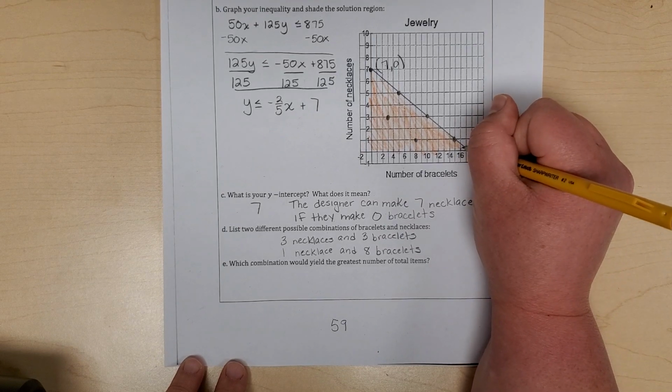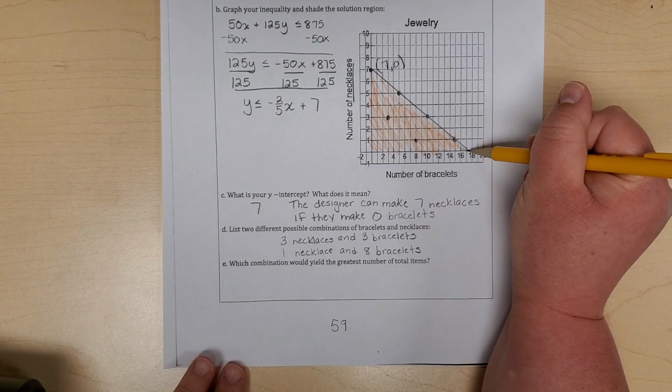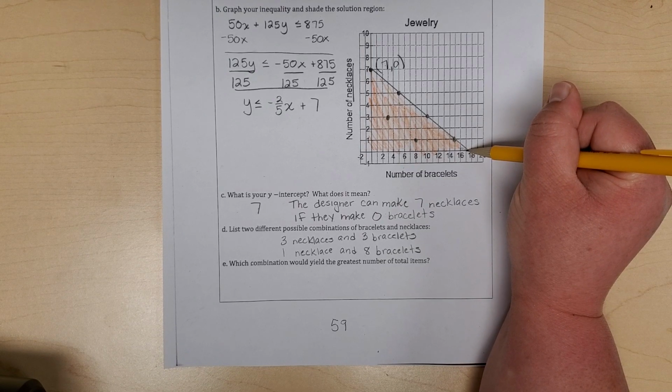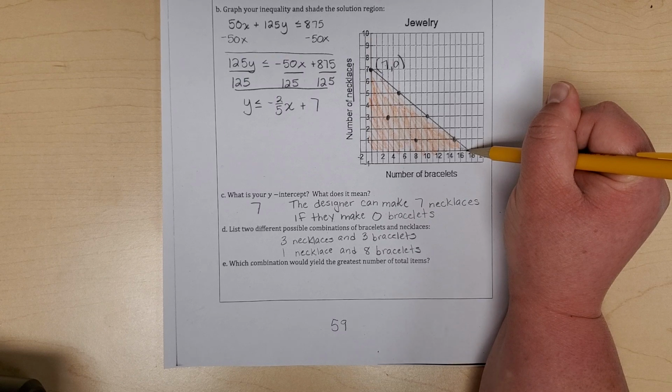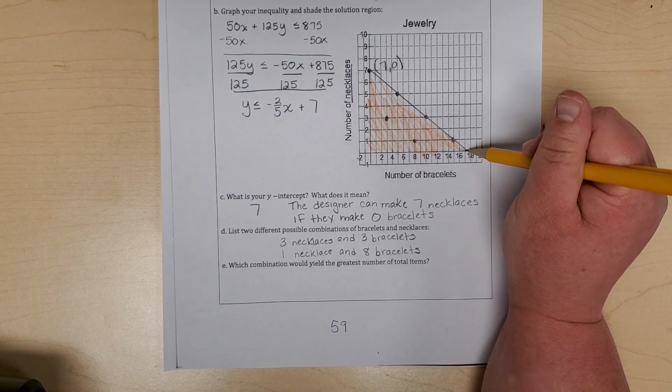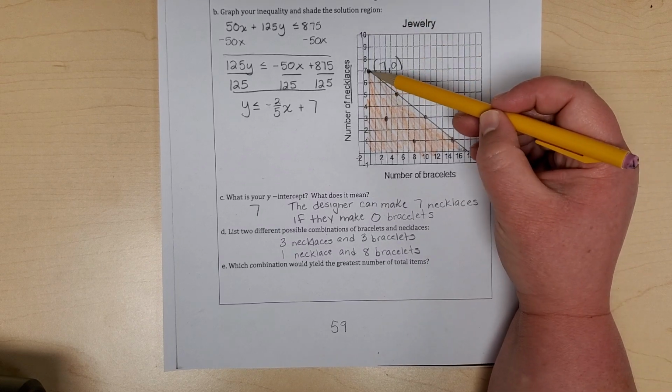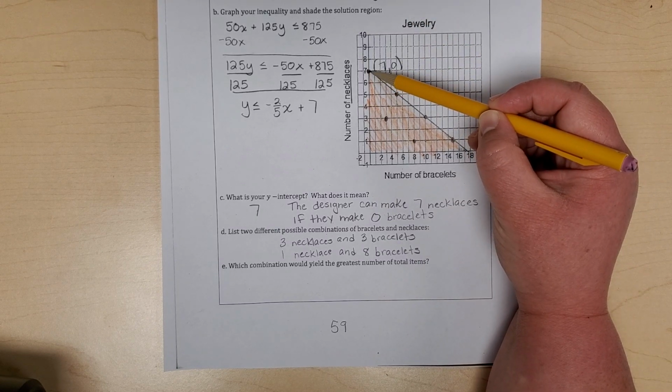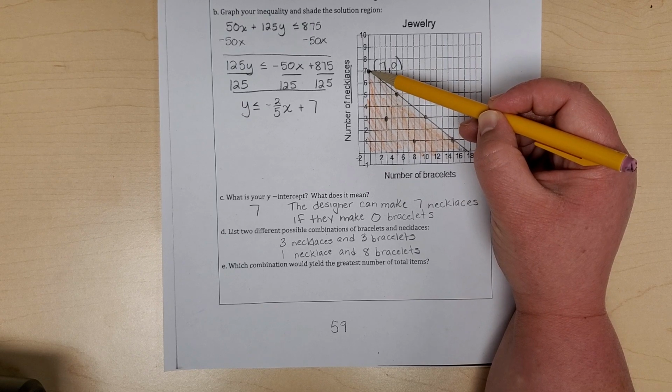Now notice that this is supposed to be shaded too. So the farthest right I can go is 17 bracelets and no necklaces, which would give me 17 total items. If you look, there's no other point on here that gives me that many. The most necklaces I can make is 7, so that'd be 7 necklaces and no bracelets, but that's only a total of 7.